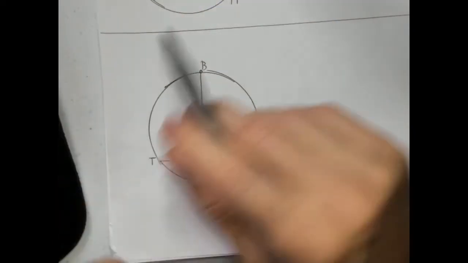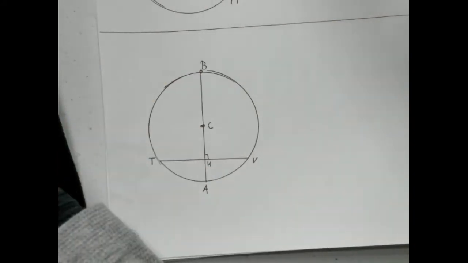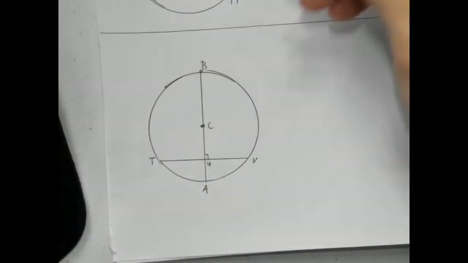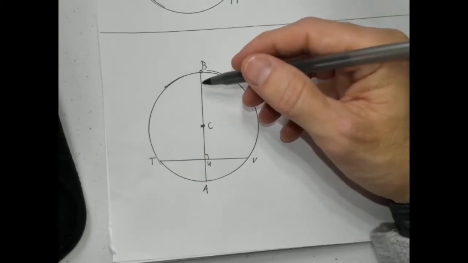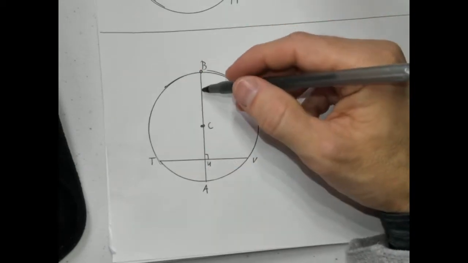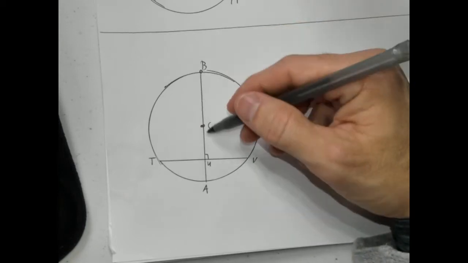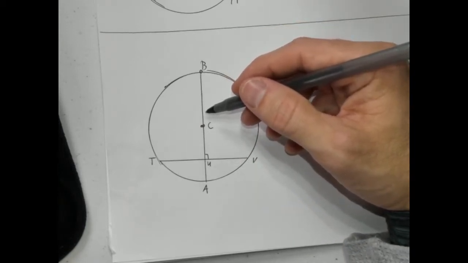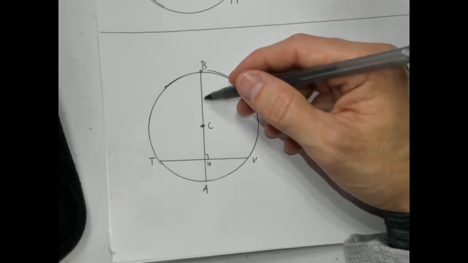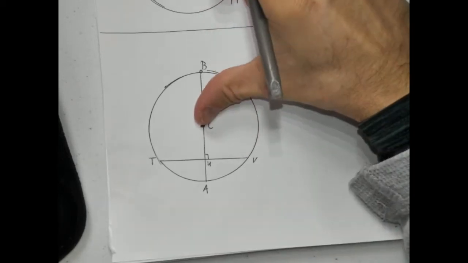There we go. Okay. So for this one, let's take a look here. You'll notice we have a chord going through the circle, and this is a special kind of chord. This is a diameter. Now, in a circle, if the diameter or radius, let's say it was just the radius, that would work as well.